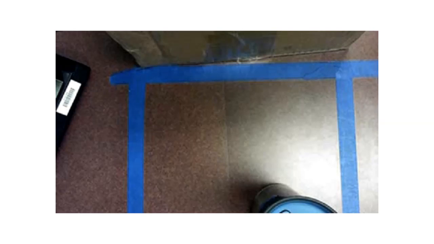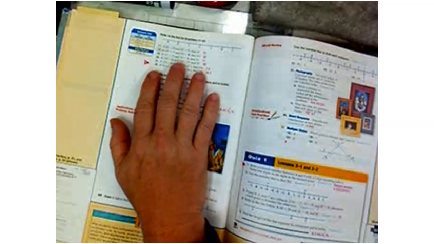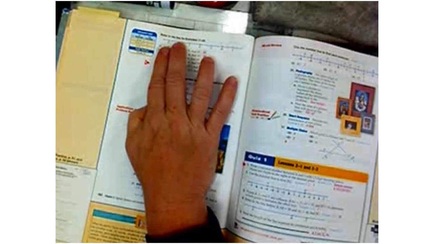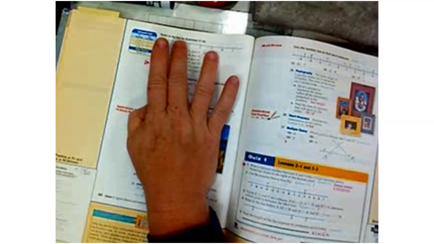So let's take a look at right below your line. Let's look at number 17. It says, if RS equals 19 and RV equals 71, find SV. So we go up to our points: I've got RS is 19, I've got RV is 71, and they're wanting me to find SV. It's 52. That's the math of it. Now we have to prove beyond a reasonable doubt why it is 52.